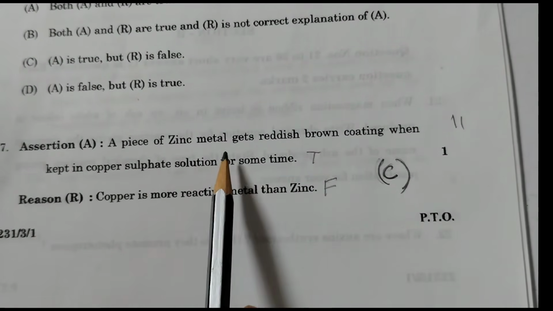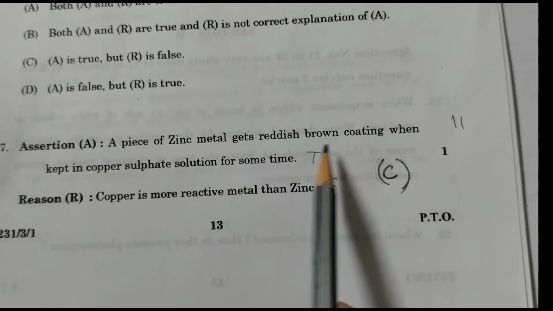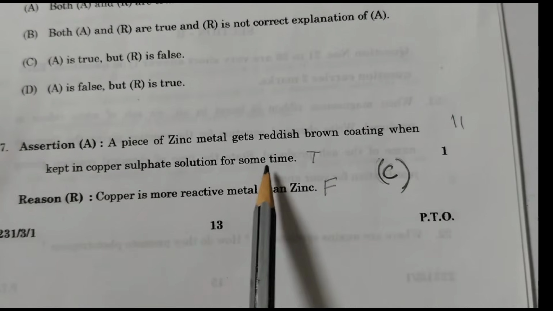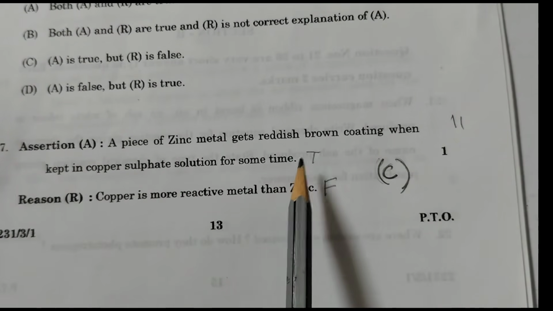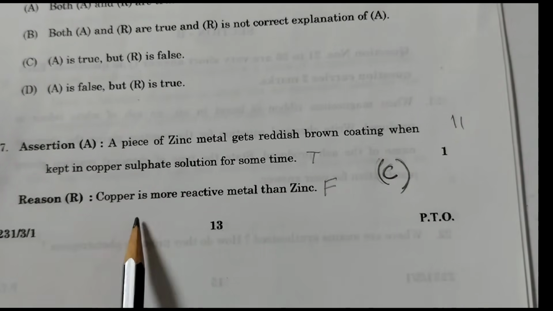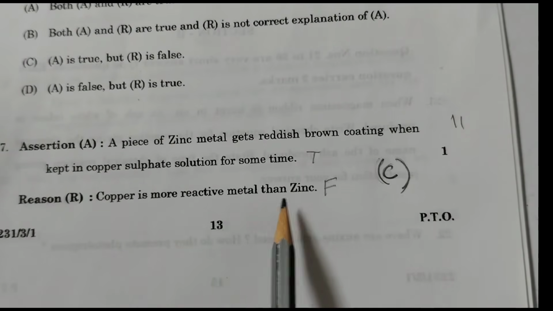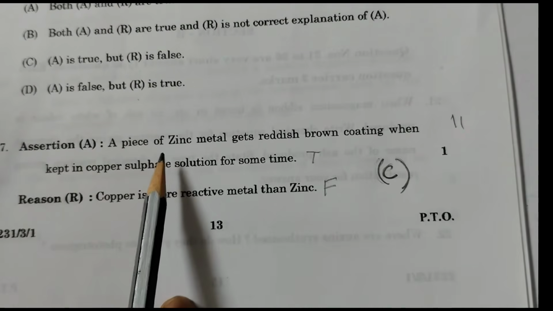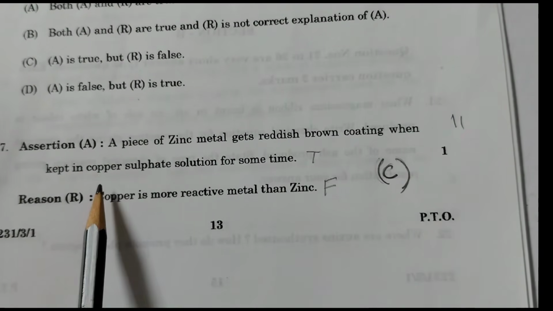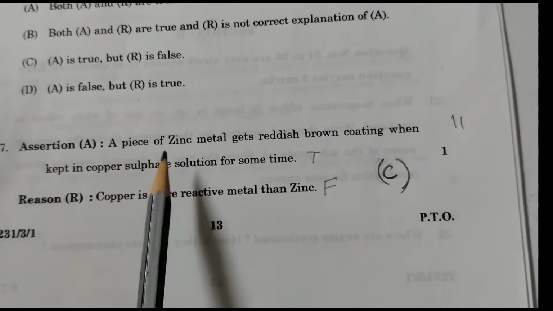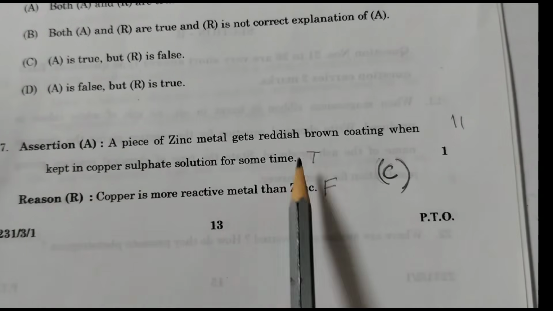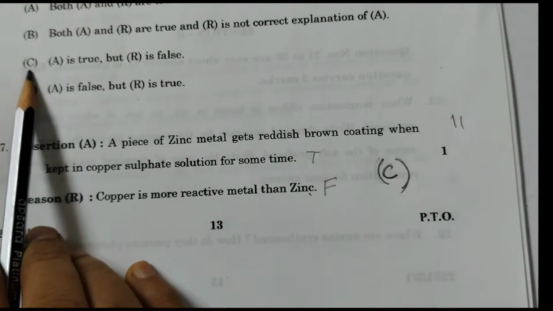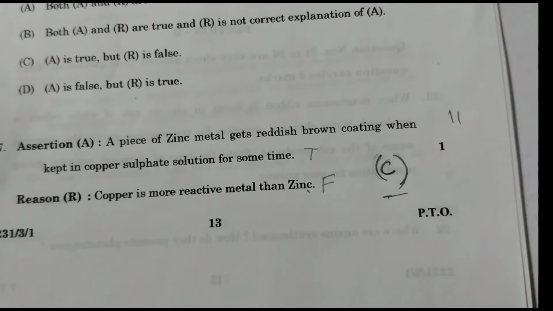A piece of zinc metal gets reddish brown coating when kept in copper sulfate solution for some time. This is true. Copper is more reactive metal than zinc. This is false because here zinc is more reactive. That's why it's displacing copper. Okay. Zinc is more reactive than copper. So true, false, and the option would be option C. Option C is the correct answer.